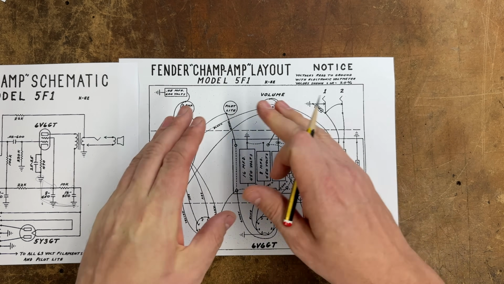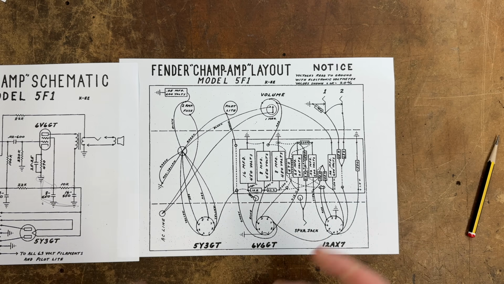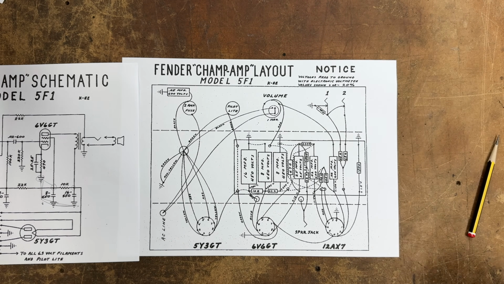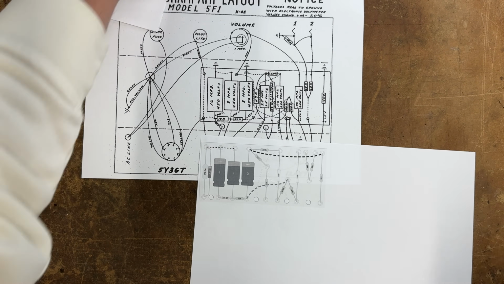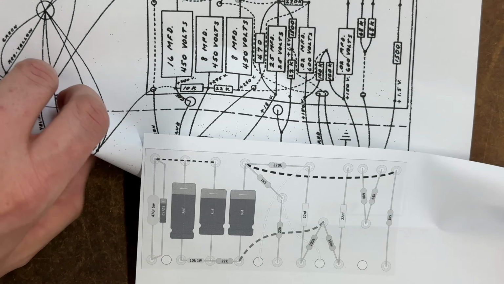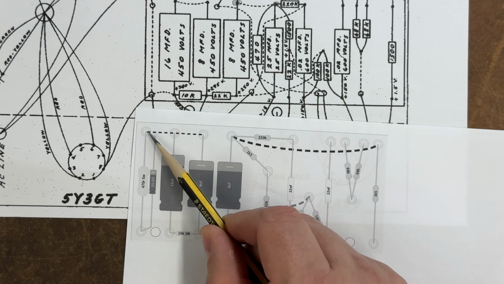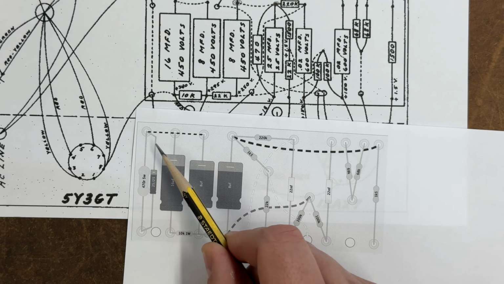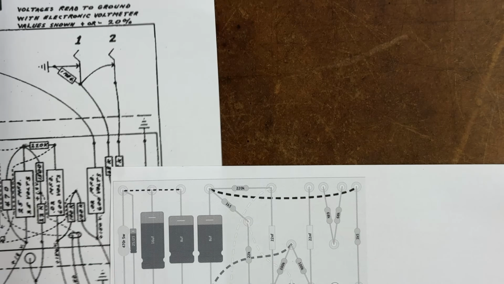So if you were to build a 5F1 using the original layout as Fender did it, for whatever the internet says is best tone or whatever, you are building in a mistake. Easiest way to fix it. Here's my board design. I'll zoom you in so you can see it better. All I've done is move my 6V6 cathode resistor and bypass cap from this point, see it was here, over to this side of the board. And that's it. And we are now preventing any ground loops and things like that.